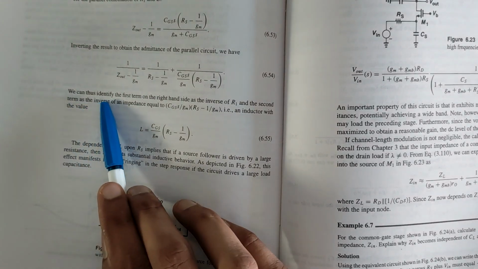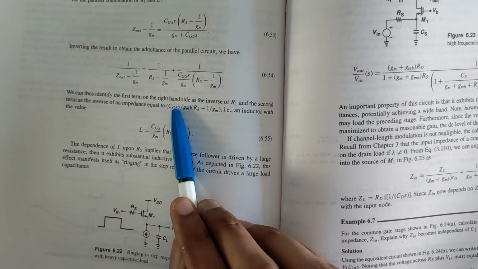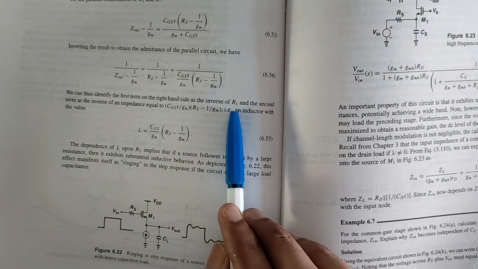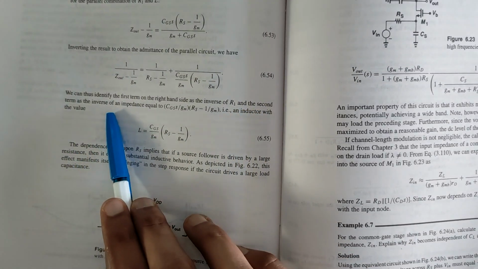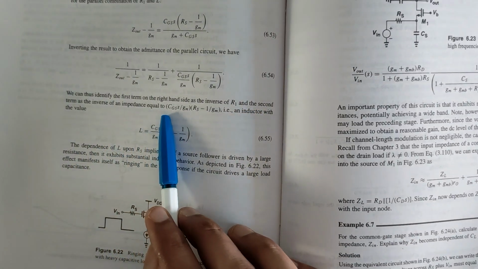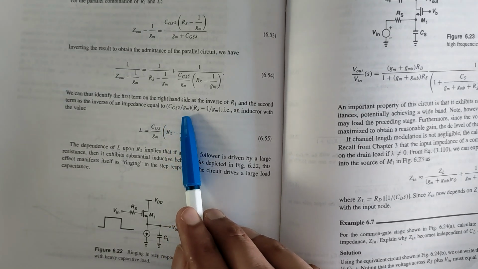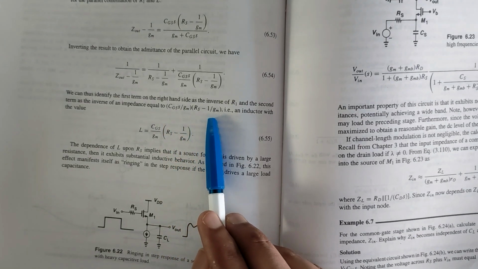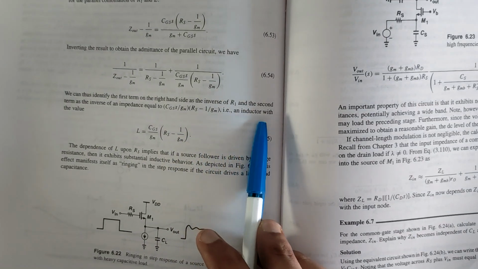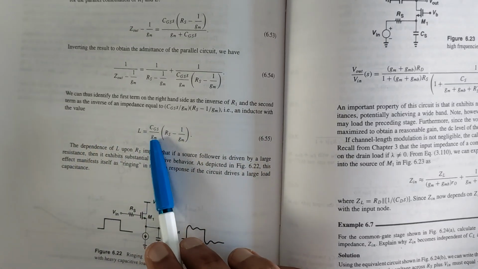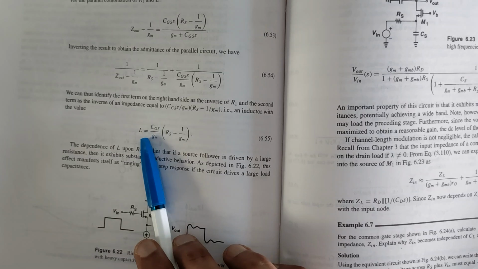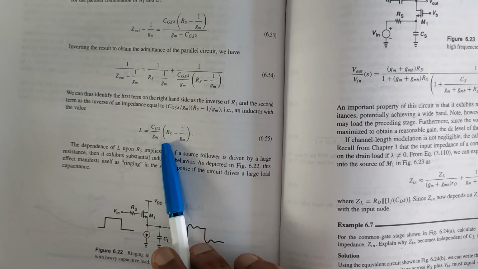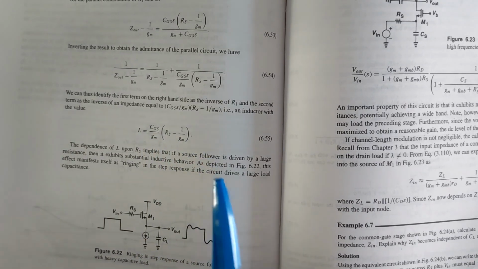We can identify the first term on the right hand side as the inverse of R1 and the second term as the inverse of an impedance equal to CGS S by gm times RS minus 1 by gm, that is an inductor with the value L equal to CGS by gm times RS minus 1 by gm.